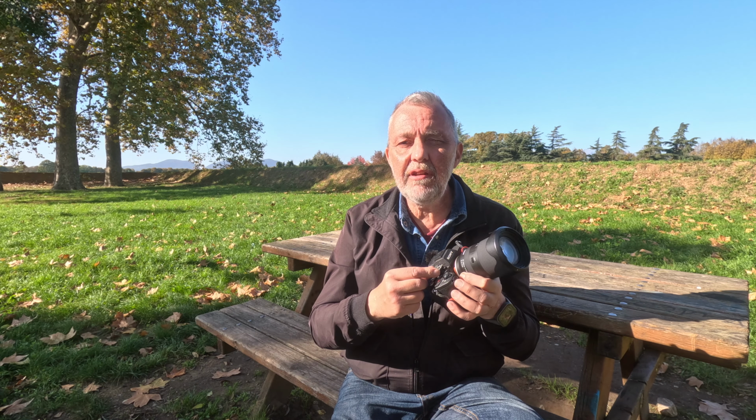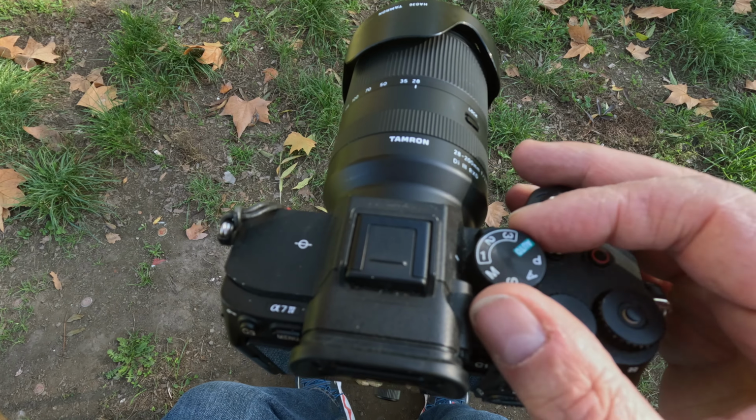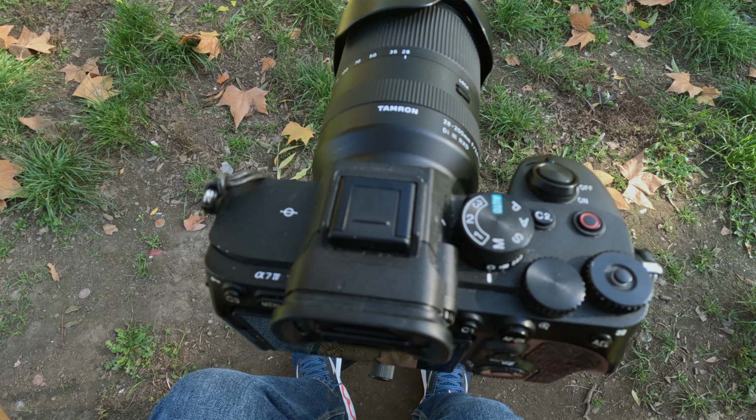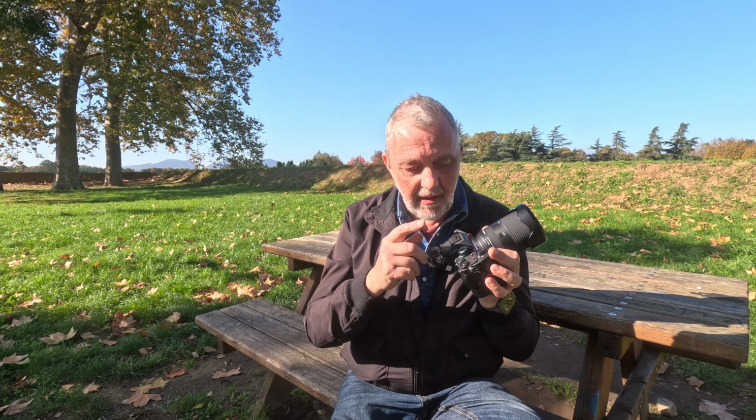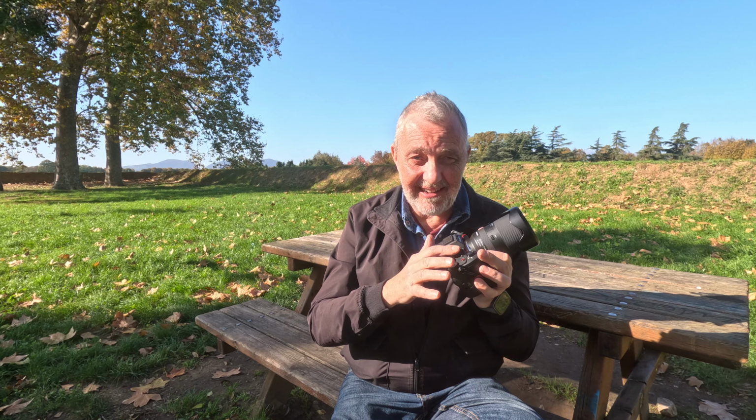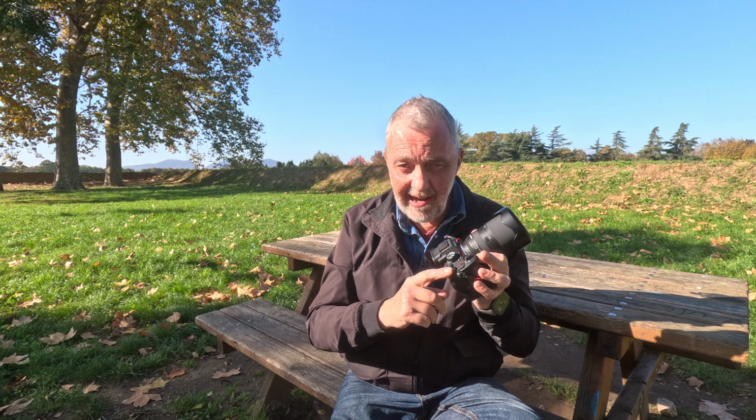But then I have 3 custom settings in photo on this camera. Custom setting number 1 is aperture priority. So why do I have an aperture priority when I already have an aperture priority? Well, in this, I have set limits on the ISO and the shutter speed. So the shutter speed never goes down below 125th of a second, with one exception. The ISO never goes higher than 8,000.